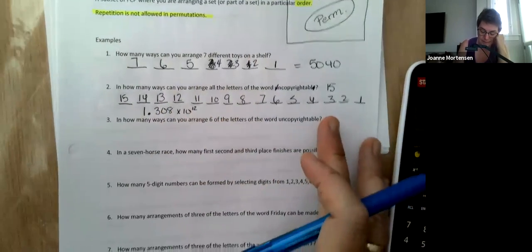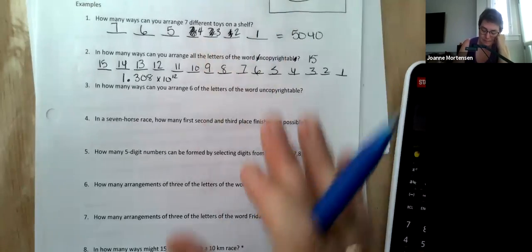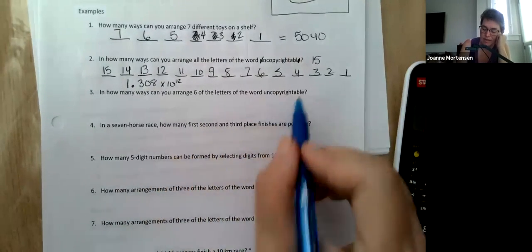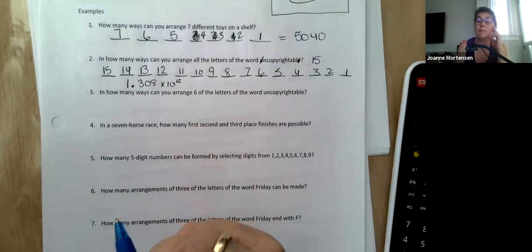All right. Next question: how many ways can you arrange 6 letters of the word uncovered? How many blanks do I need to put?